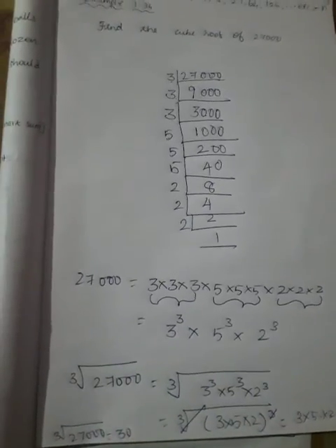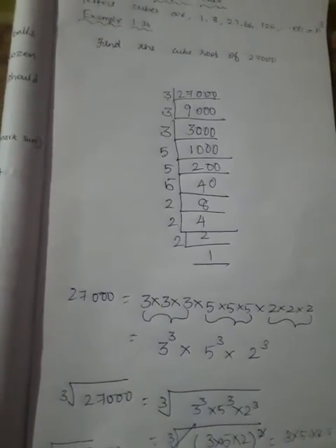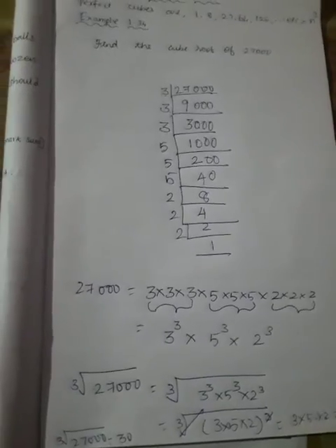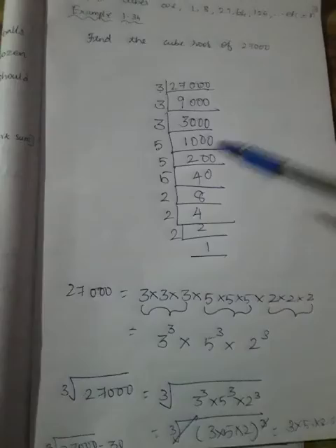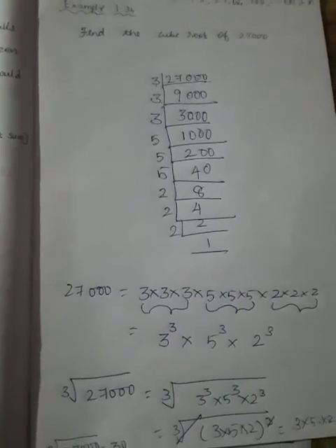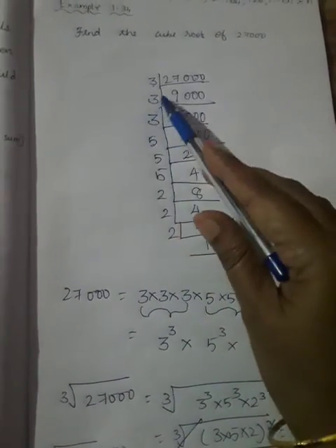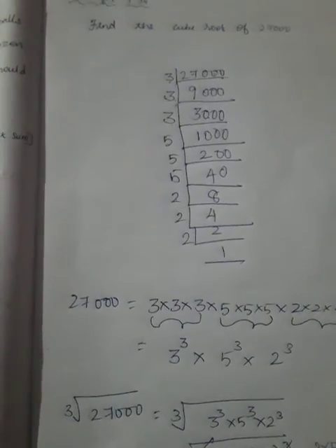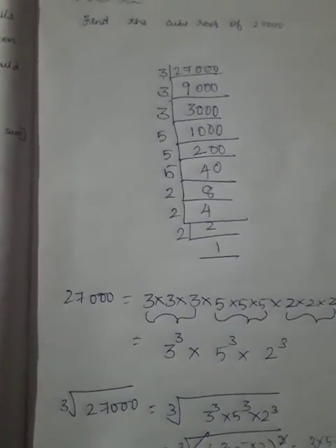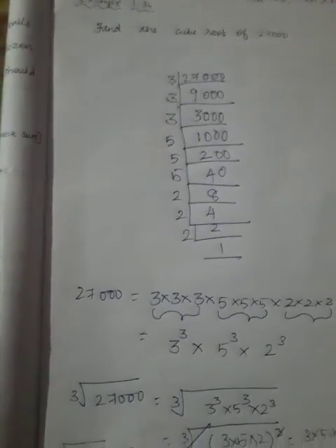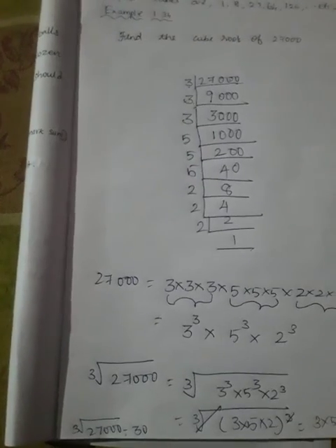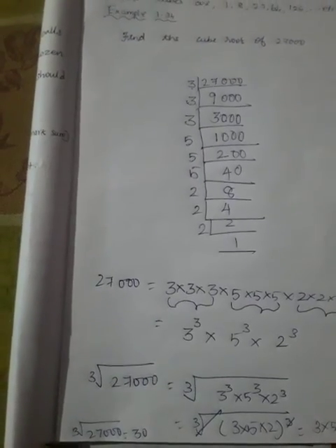So 30 into 30 into 30 is equal to 27,000. Very easy, right? Suppose the order has changed, and you want to write the same numbers in a particular order. If 5 is in between, you want to write all the sets of 3 first, after that 5, after that 2. The order you can change, no problem, but you want to make it a perfect cube, that's all. So cube root of 27,000 is equal to 30. That's it.